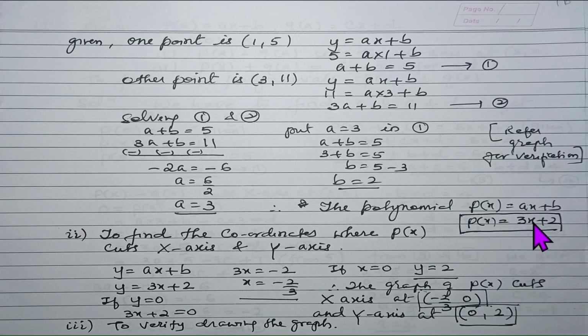So many graphs we have already drawn, and this is a very simple verification by drawing the graph. Let us understand that. Now, to find the coordinates where p of x cuts the x-axis and y-axis, this is very important, and this is the second part of the same example. Now we are given y is equal to ax plus b, so y is equal to 3x plus 2, that is what we have found out.